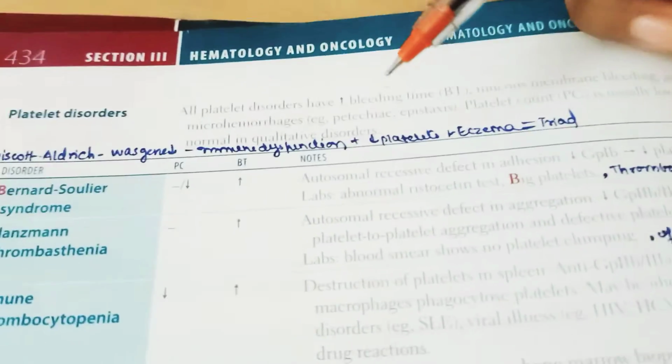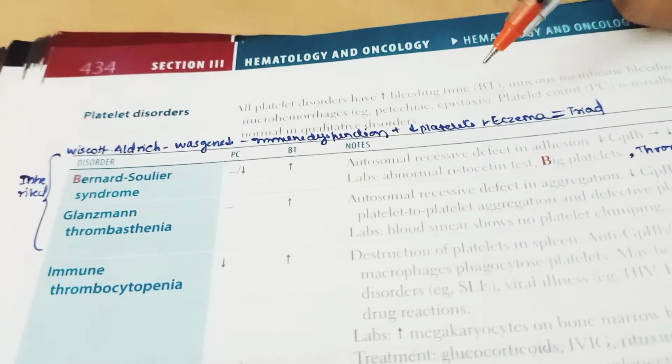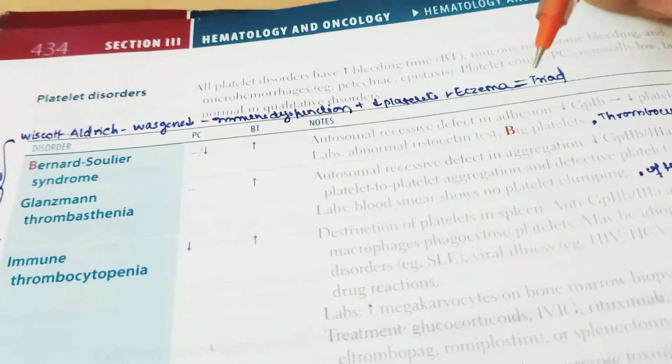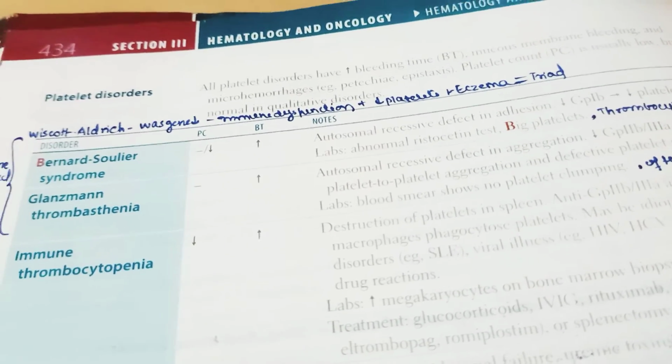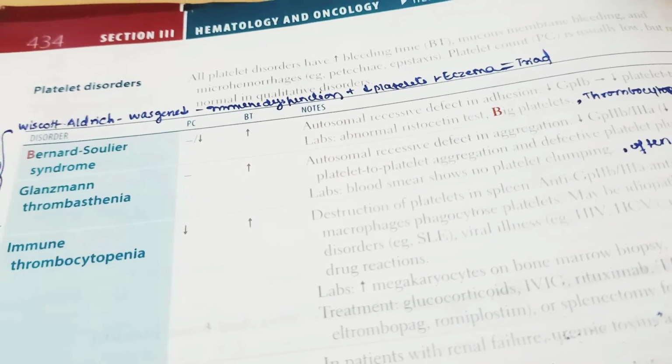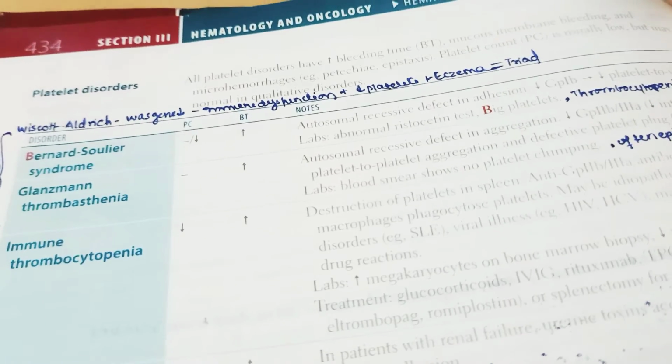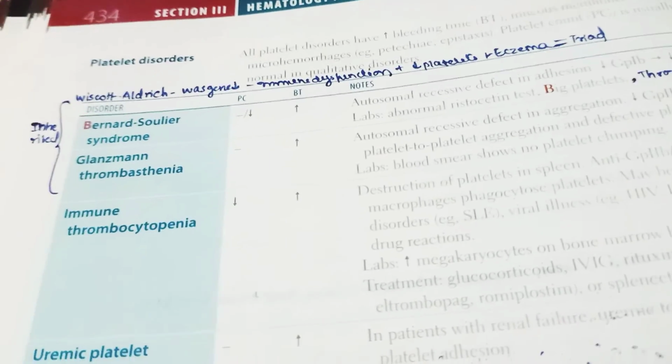In every platelet disorder, the bleeding time will increase. Of course, you can understand if platelets are not there, the bleeding will be more, right? Especially you can see that in mucous membranes, microhemorrhages. Okay, let us start one by one.